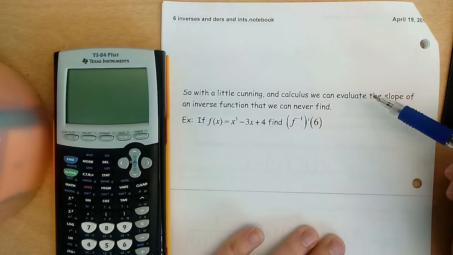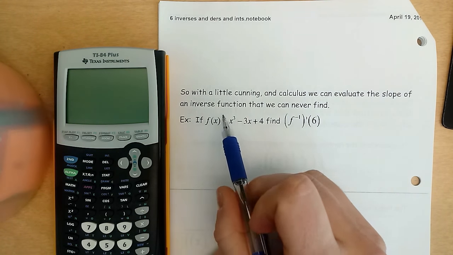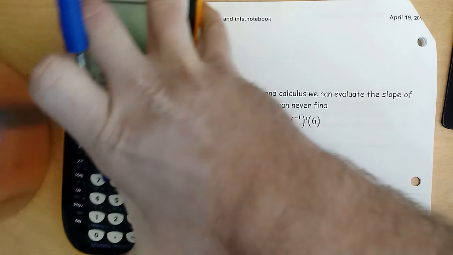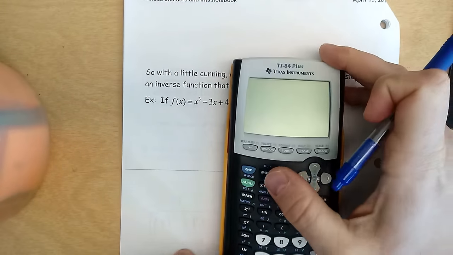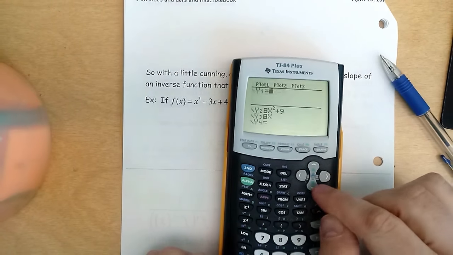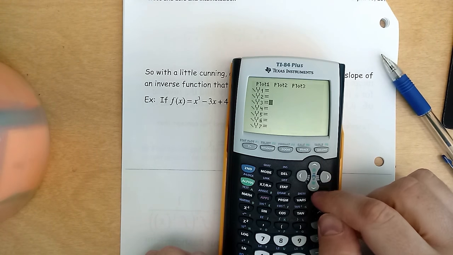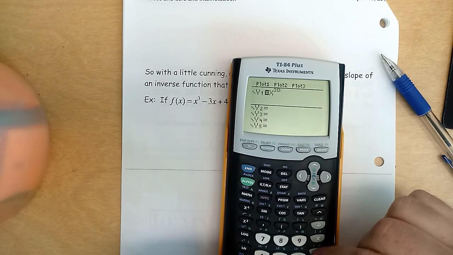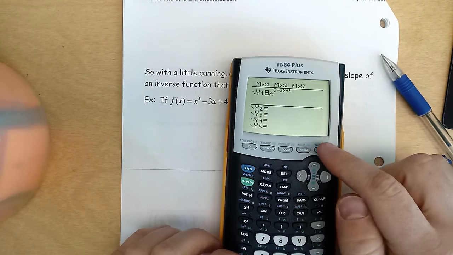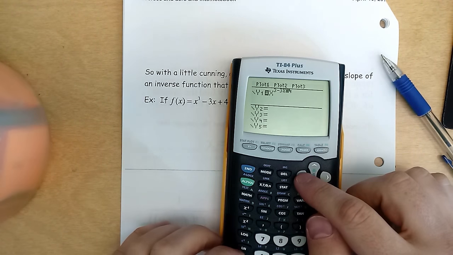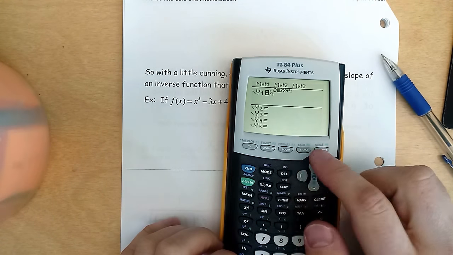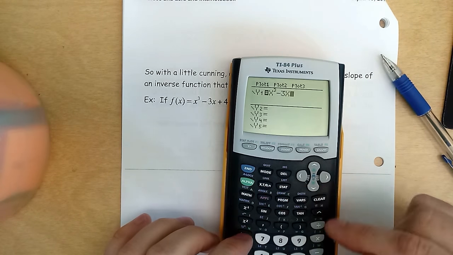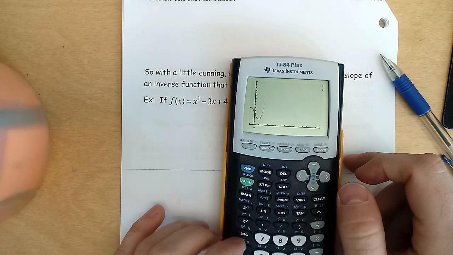So with a little cunning in calculus, we can evaluate the slope of an inverse function that we can never actually find. So if we look at this, x cubed minus 3x plus 4, if we look at the graph of this, you're going to see what we're talking about here. Let's see. X cubed minus 3x plus 4. That is not right. Okay, don't do what I did. You don't want all that to be in the exponent. X cubed minus 3x plus 4. All right, now if we go to graph.